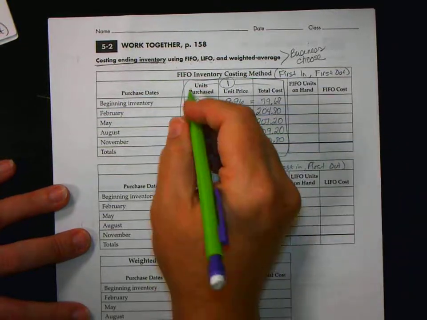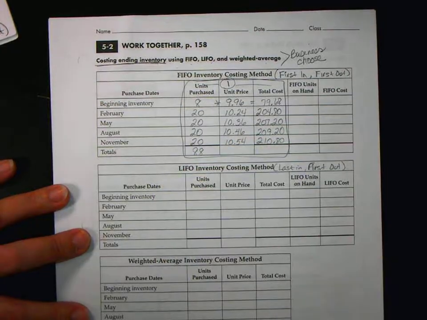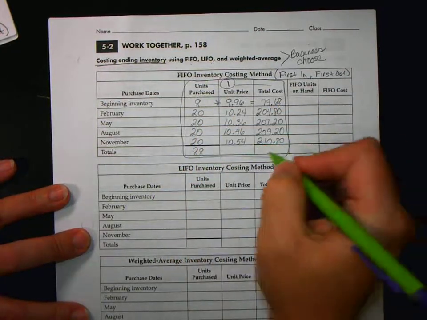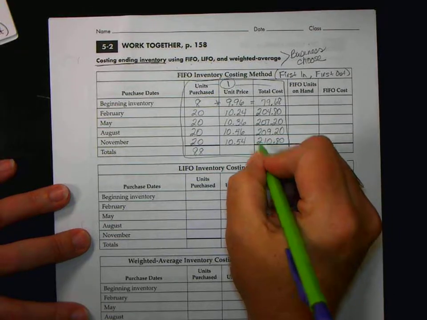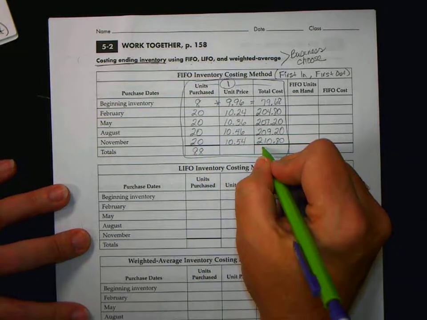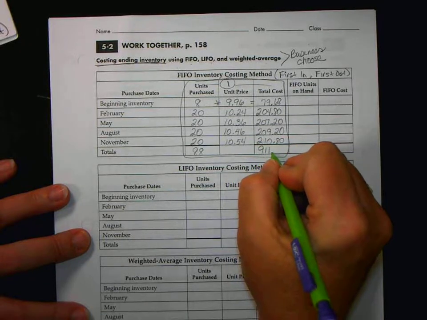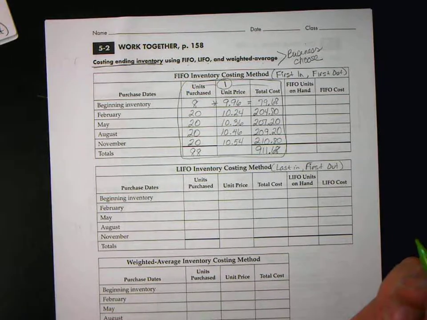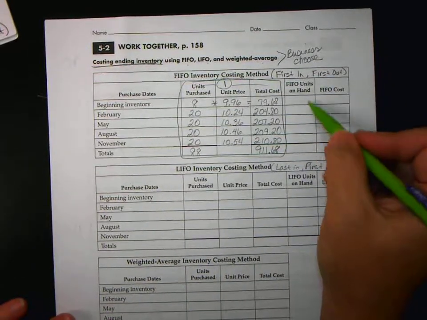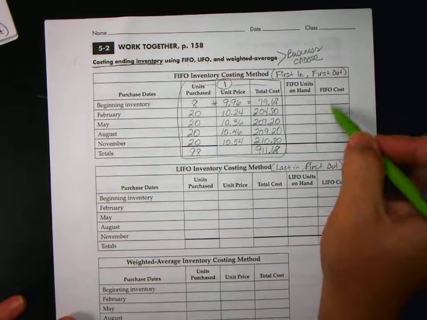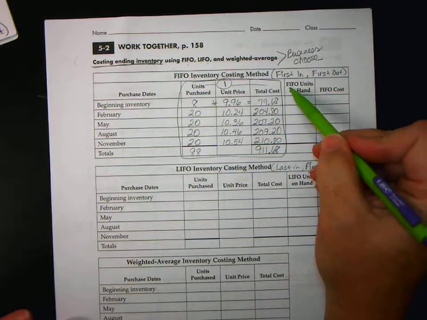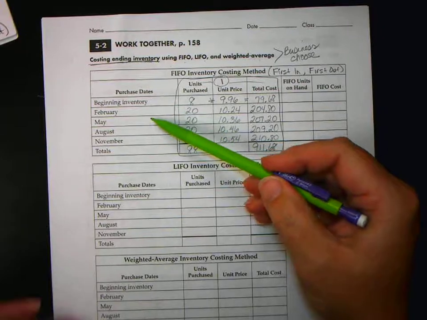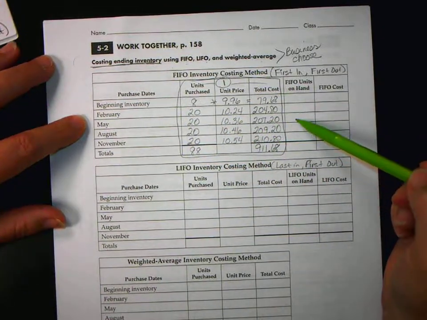Okay, adding all this up, we had 88 either in inventory and then purchased, and that totals up to $911.68. Okay, so there's a total of the cost of all the merchandise that came in. Okay, so now we need to know the units on hand and how much that is costing us. So first in, first out. Okay, these were first in, so these are the ones that are going to be first out.